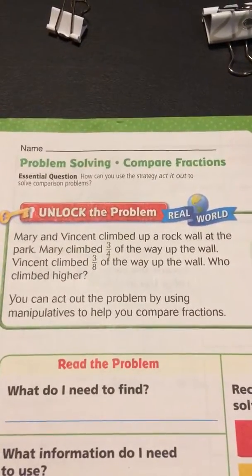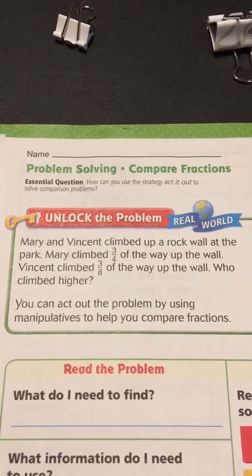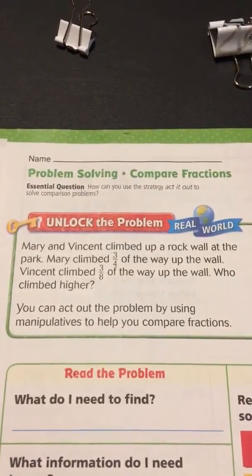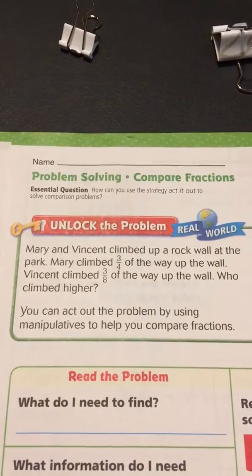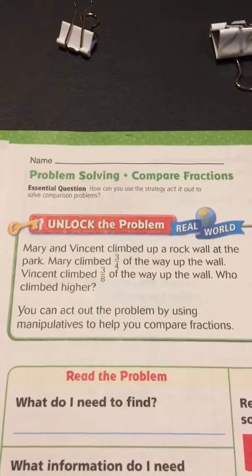Mary and Vincent climbed up on a rock wall at the park. Mary climbed 3/4 of the way up the wall. Vincent climbed 3/8 of the way up the wall. Who climbed higher? You can act out the problem by using manipulatives to help you compare fractions.